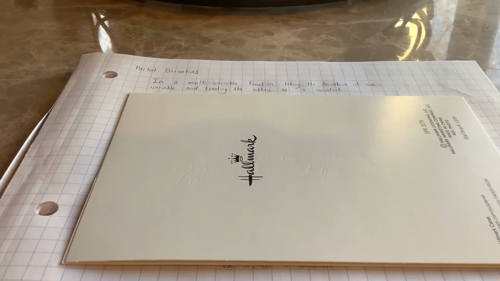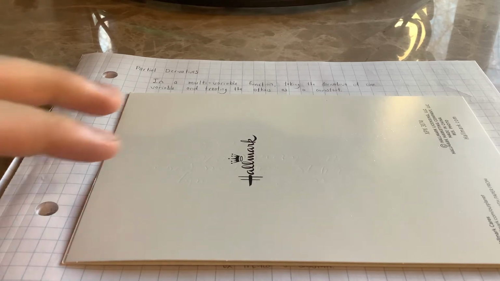So, a partial derivative is when we take the derivative of one variable in a multivariable function and treat the others as a constant. Let's show you an example.